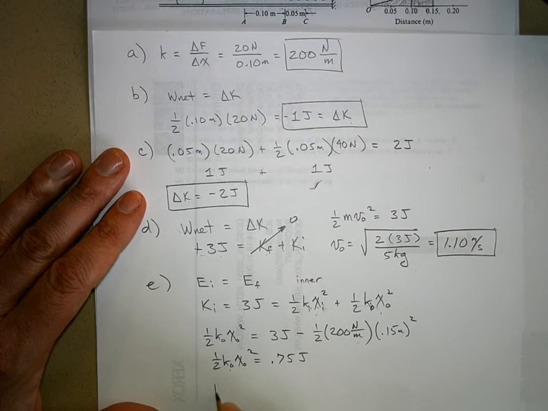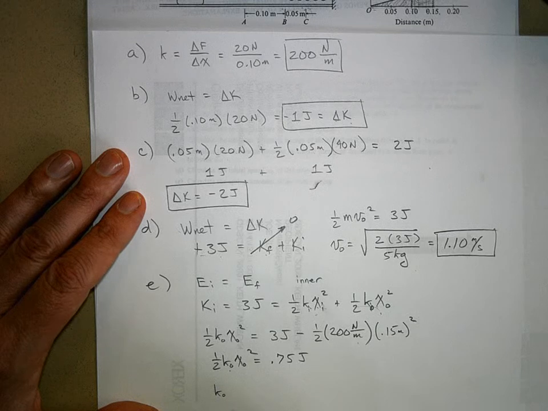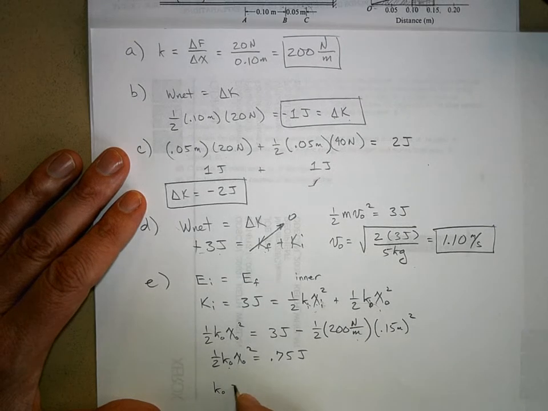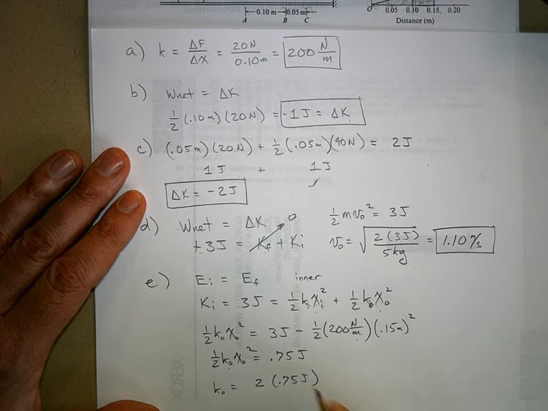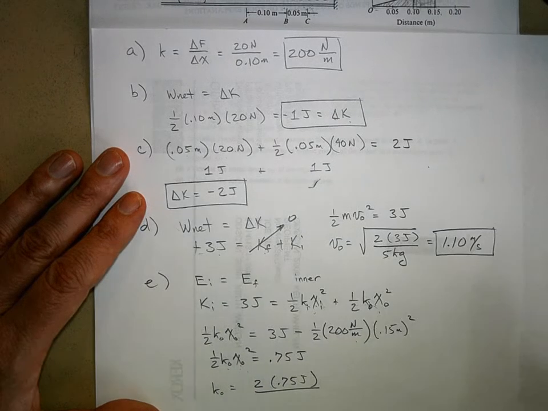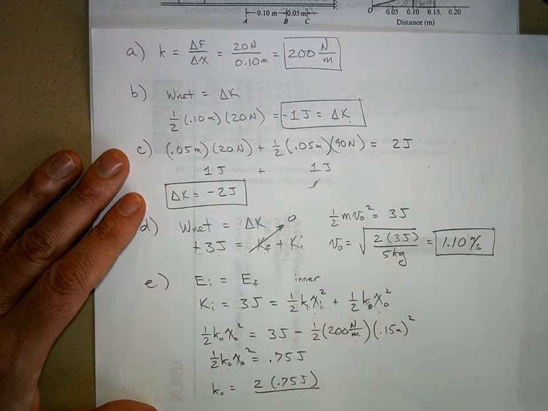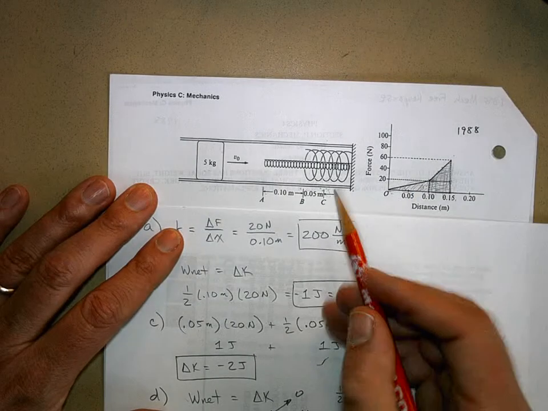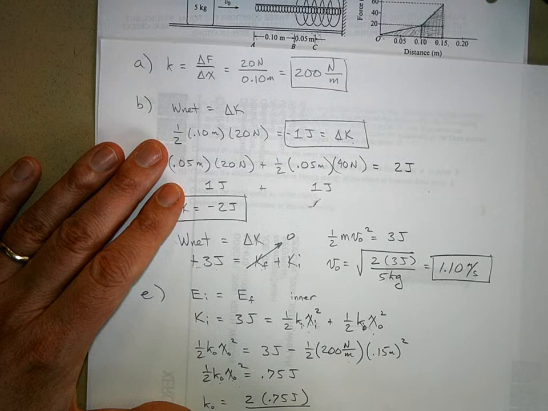So k outer, the O stands for outer spring, is equal to 2 times 0.75 joules divided by x outer squared. Well, what is x outer? How much did that outer spring get compressed? Look at the picture. 0.05 meters. So this is 0.05 meters squared.